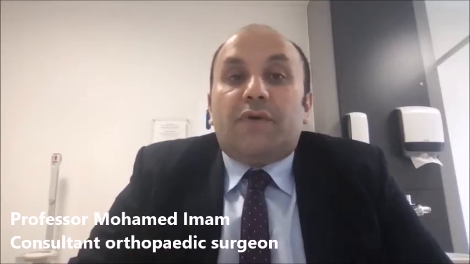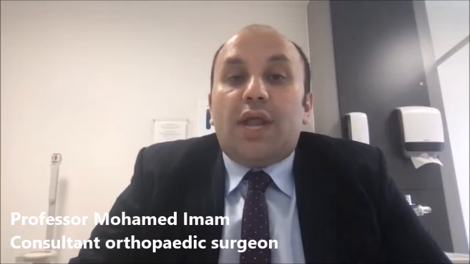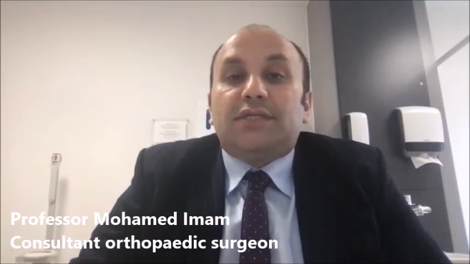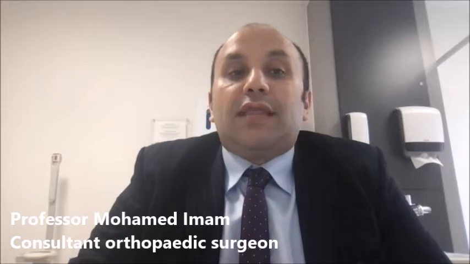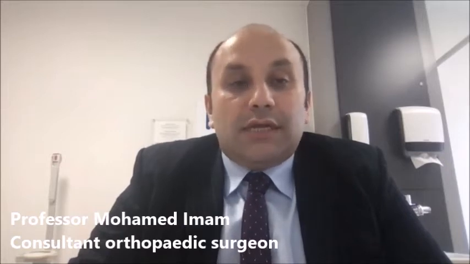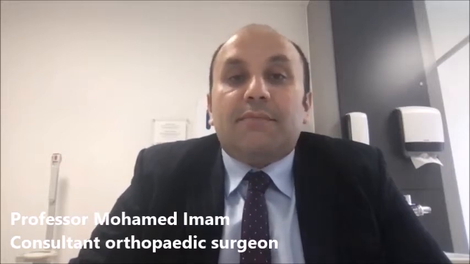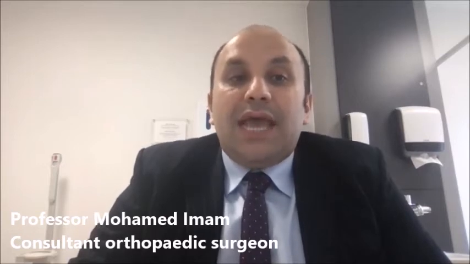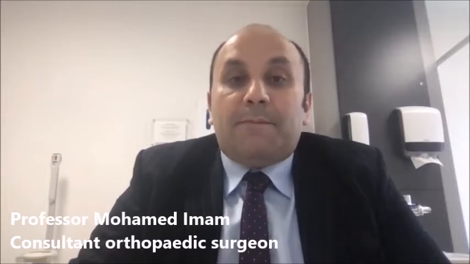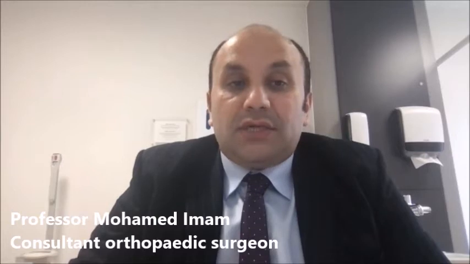The common picture of arthritis of the shoulder is one of pain, stiffness, and so decreased capacity. Osteoarthritis of the shoulder is less common than in many other joints, principally the hips and knees. However, it is a debilitating problem and can have a significant impact on the patient's life.